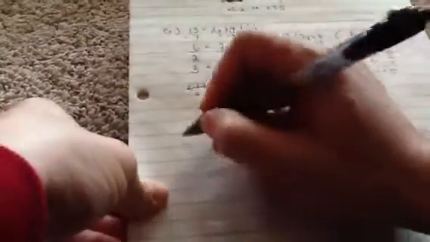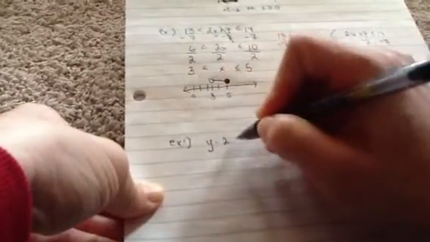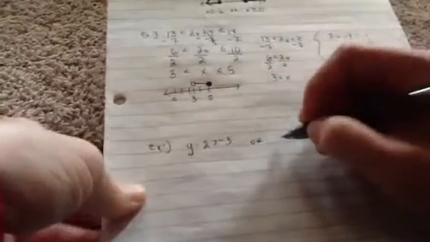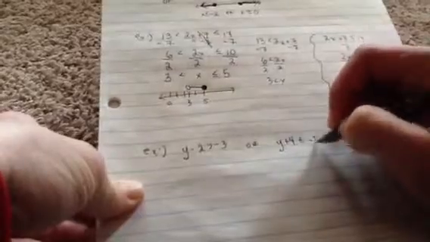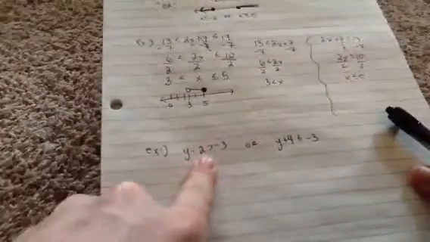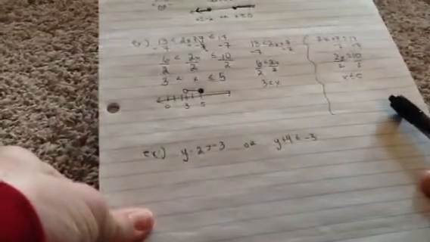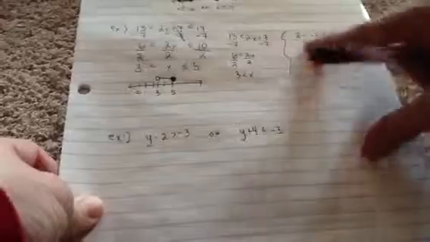Now we're going to do an example where we have an "or." And when we have an "or" problem, we can't keep it together because it's either this or that. It can't be both. So solving one of these, we just have to do it like two separate problems, like we did up here.